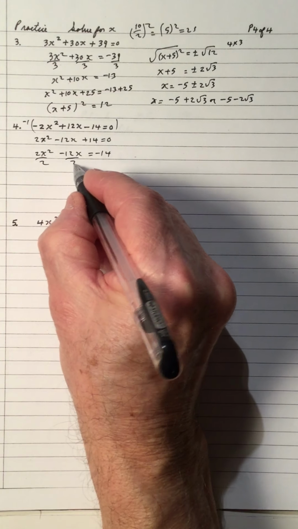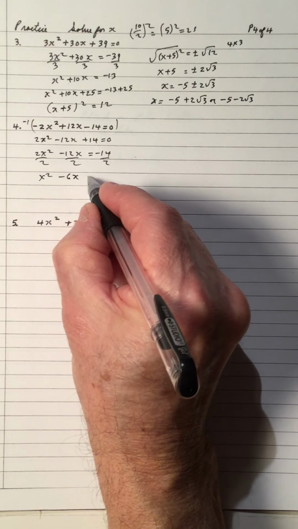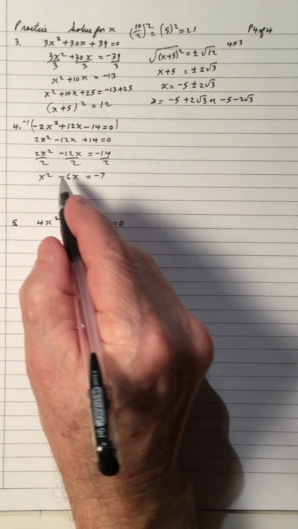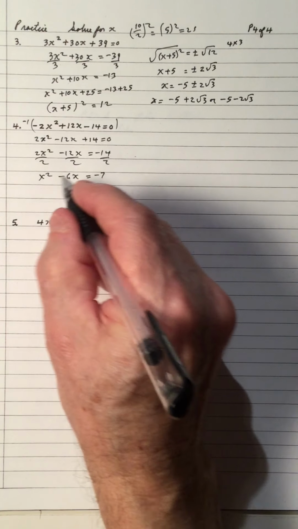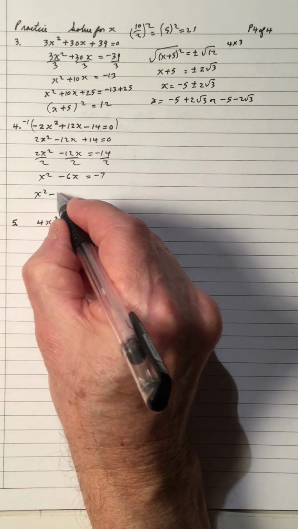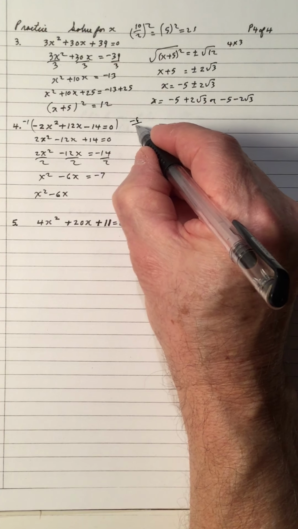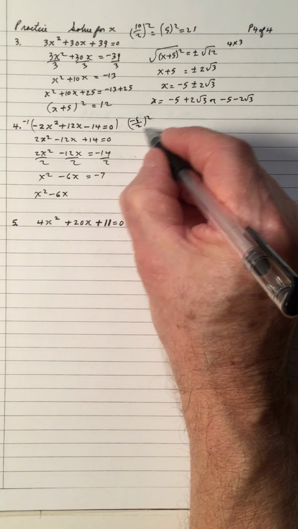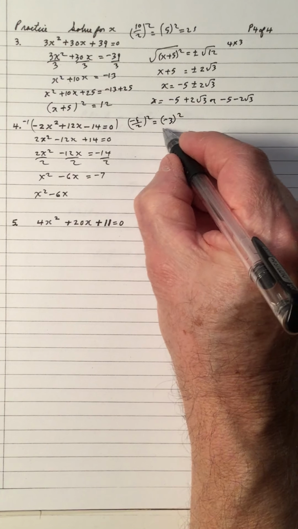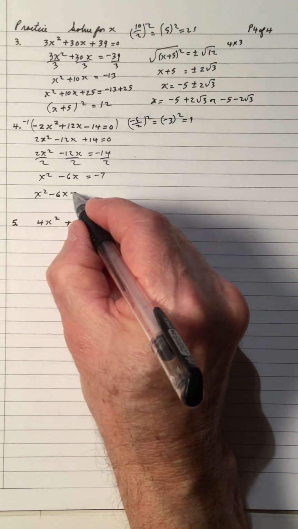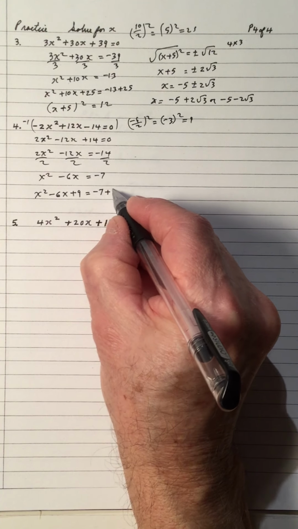Then I divide by 2. X squared minus 6x equals negative 7. And the reason you divide by 2 is because you want a 1 coefficient in order to complete the square. X squared minus 6x. And again, we have negative 6 divided by 2, which gives me negative 3 squared. That gives me a 9. So plus 9 completes the square. So I got negative 7 plus 9.